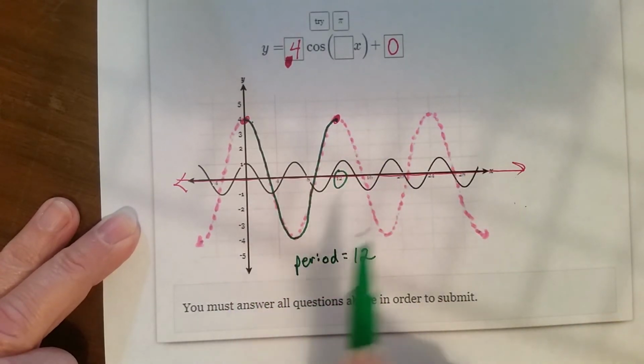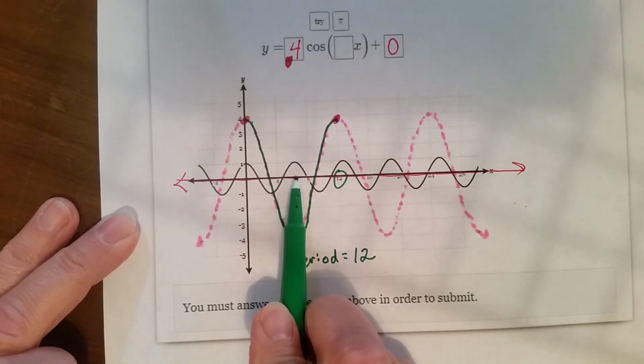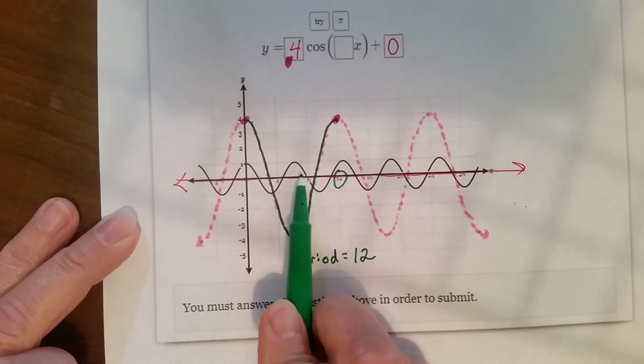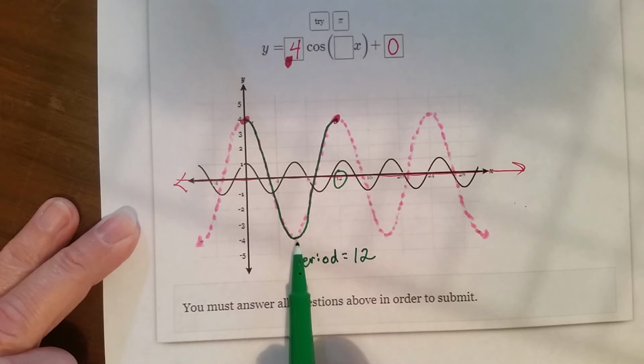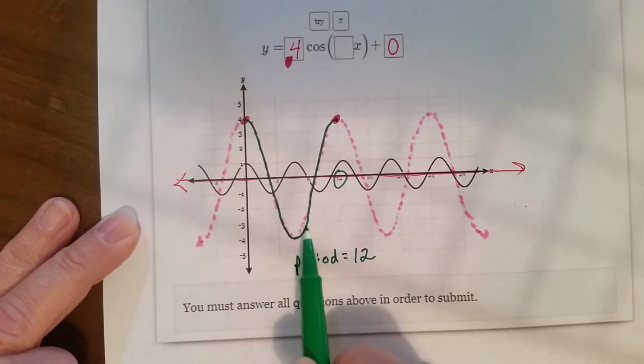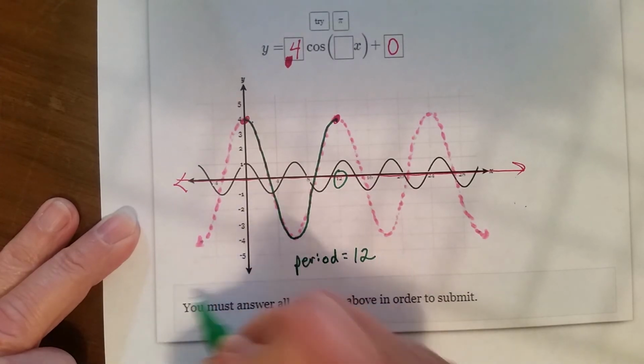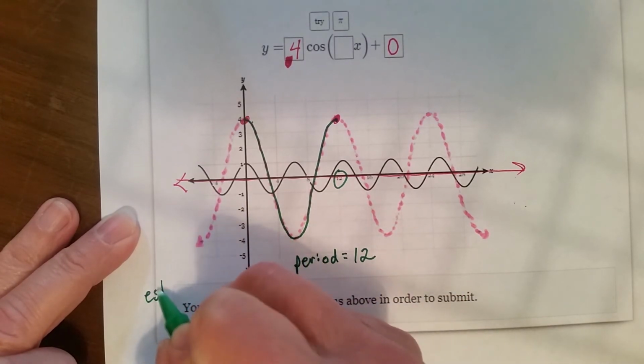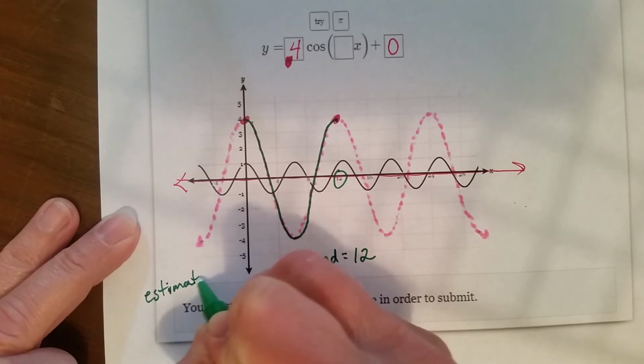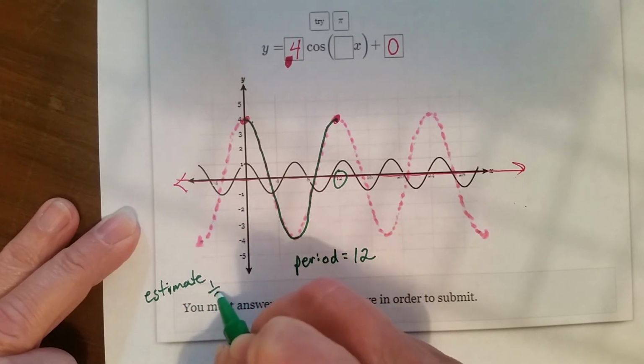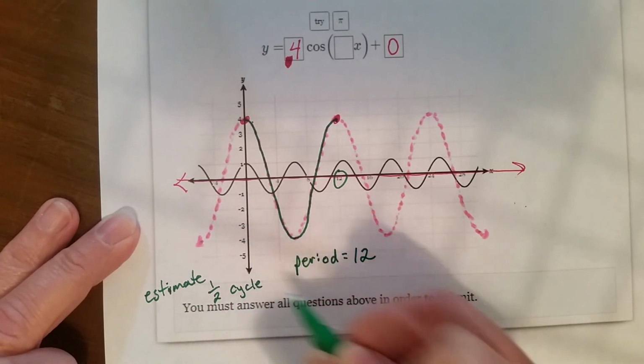I'm just thinking through. 6.28 would be about right here. This is 12, 6 would be about right here. I'm thinking I'm going to end up with about a half a cycle. That's my estimation.